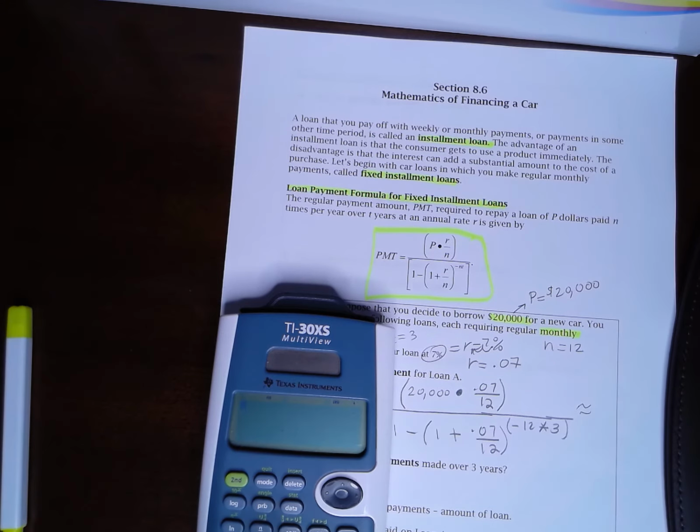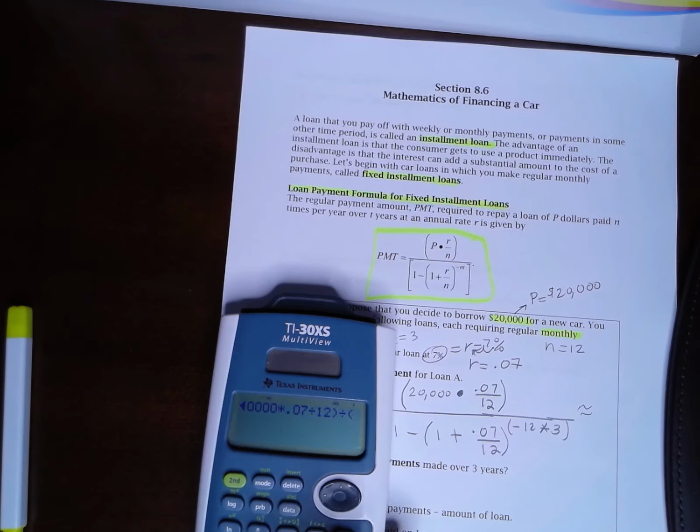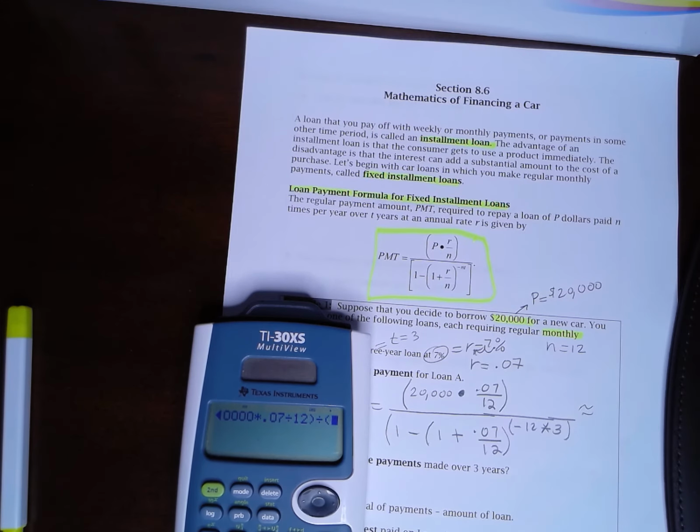Open parentheses, 20,000 multiplied by 0.07 divided by 12, close. So that is your numerator. Press divided by, open parentheses, 1 minus, open parentheses, 1 plus 0.07 divided by 12, close the parentheses.